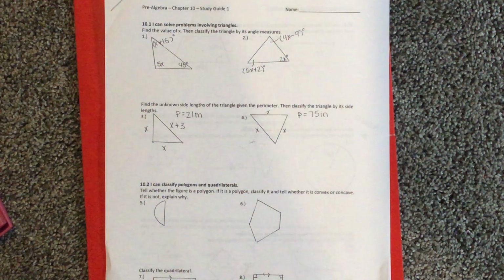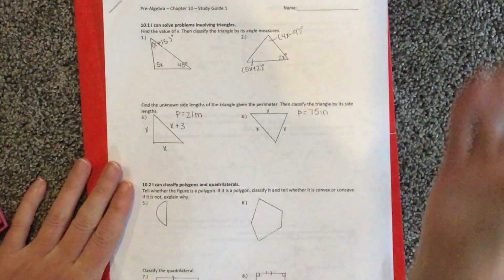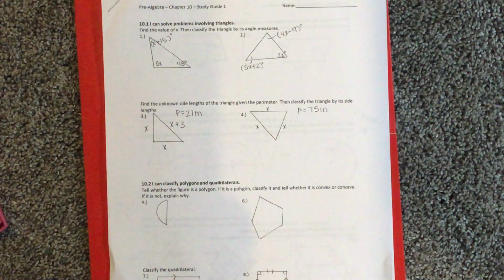We're going to go through your Chapter 10 study guide. Now yours should be complete. You're comparing your answers to my answers. When you are doing study guide 2 and when you're taking your test, you should have a few things ready to go before you start.